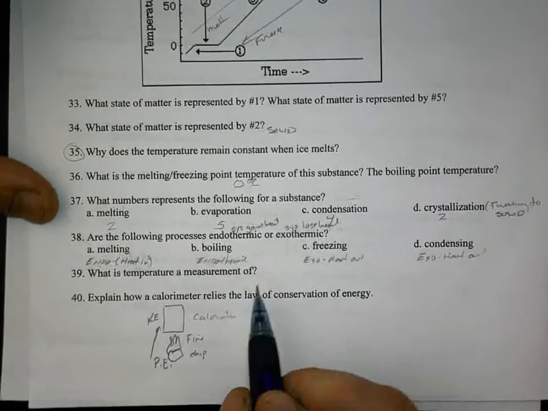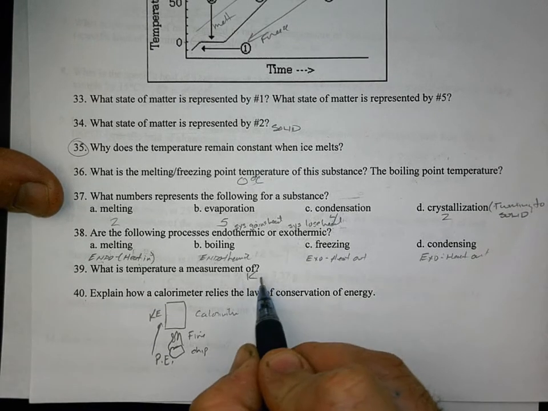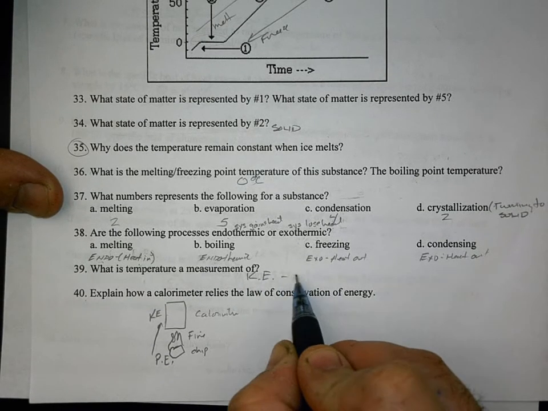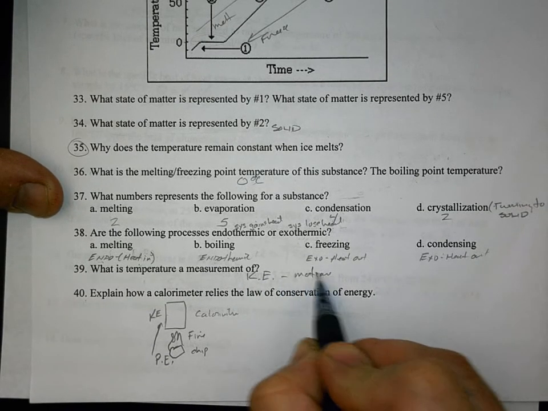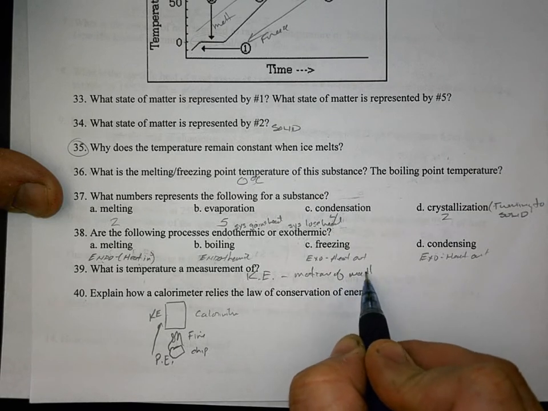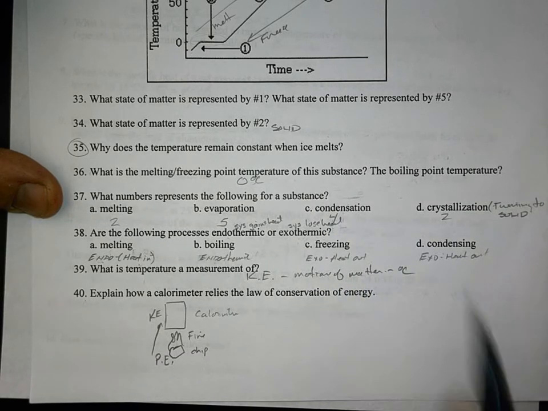Temperature is a measurement of kinetic energy. Kinetic energy is the motion of matter. And we measure that with degrees Celsius.